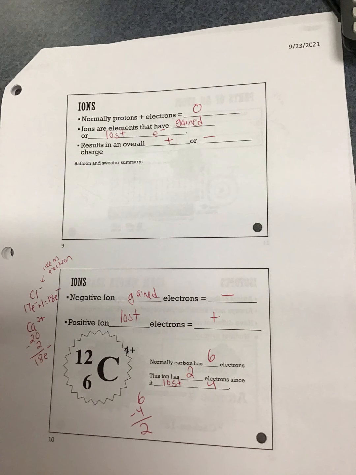For ions, normally the protons and the electrons are equal, so they add up to 0 on the charge. But ions are elements that have gained or lost electrons. So if you haven't already, you need to do the balloon and the sweater activity. It is a PhET simulation. So what we saw is originally the balloon and the sweater had the same number of particles on here. But then we saw when the balloon came over, so originally it had 4 of each, it started picking up the negative electrons.